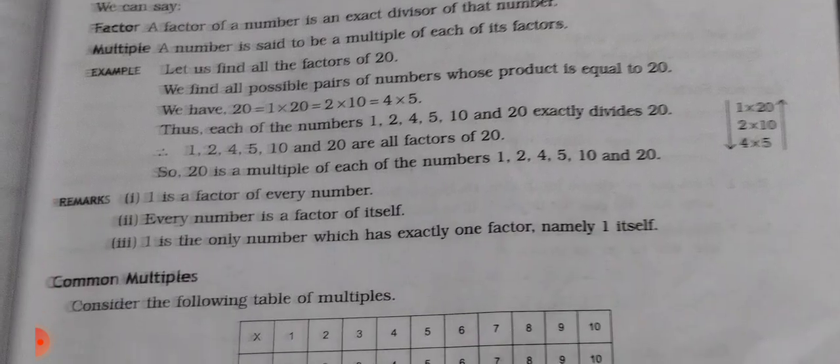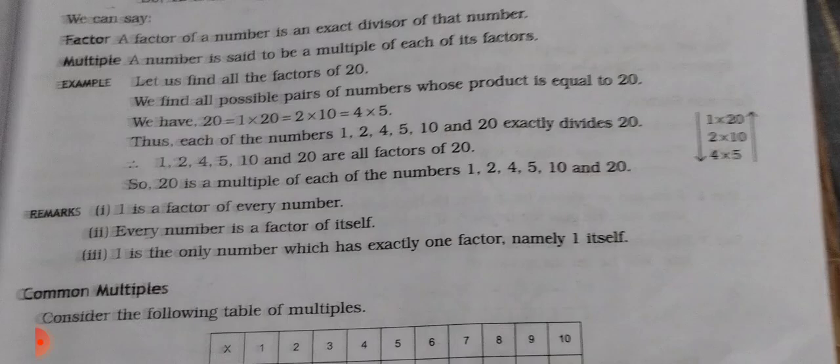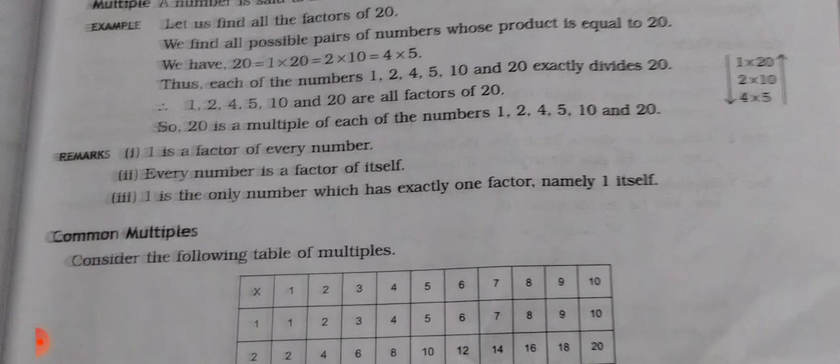We can say, factor: a factor of a number is an exact divisor of that number. Multiple: a number is said to be a multiple of each of its factors.